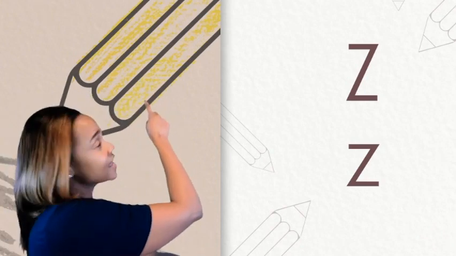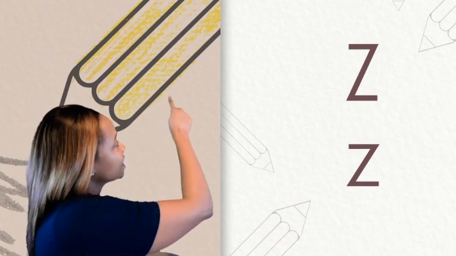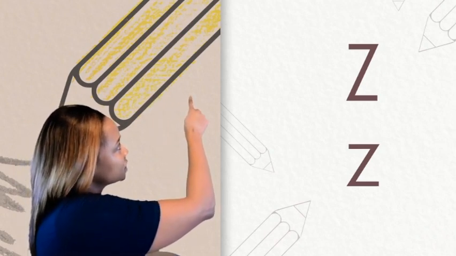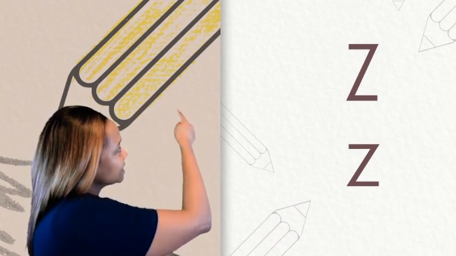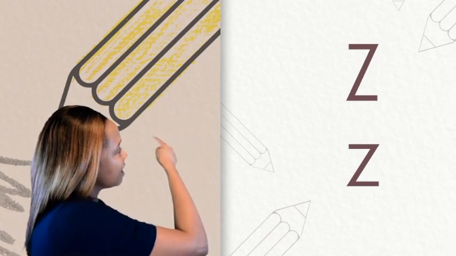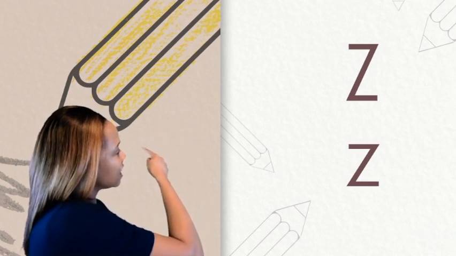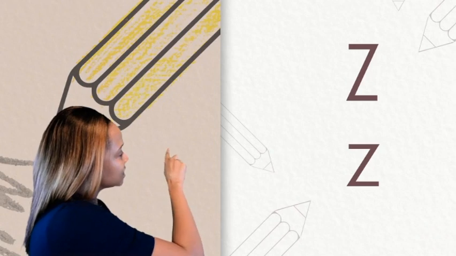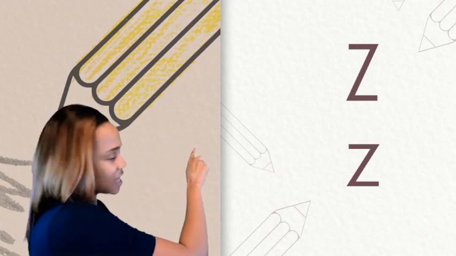Now let's try our last letter. I want you to watch first as we practice the uppercase Z. Starting at the head line, dragging our finger over just a little bit to the right, then coming and slanting down to the left, all the way to the foot line, and then going back to the right on the foot line, making another little line there.